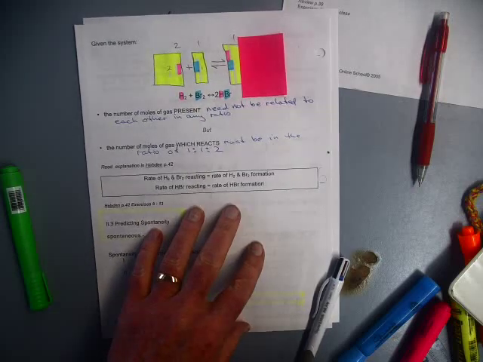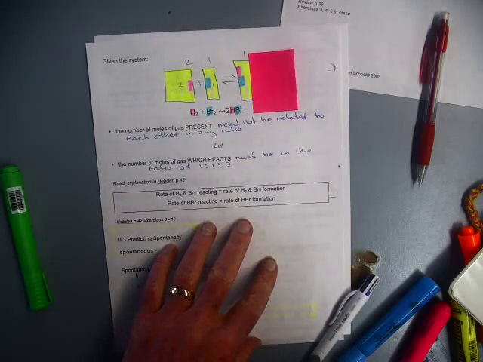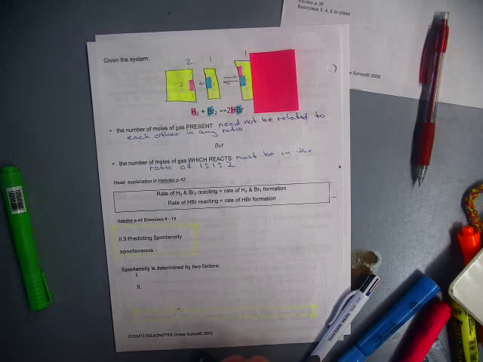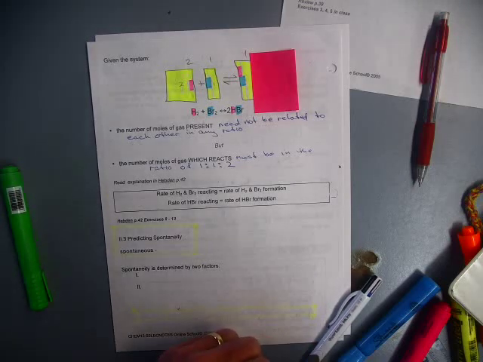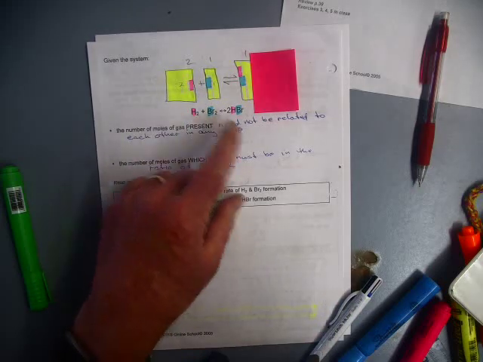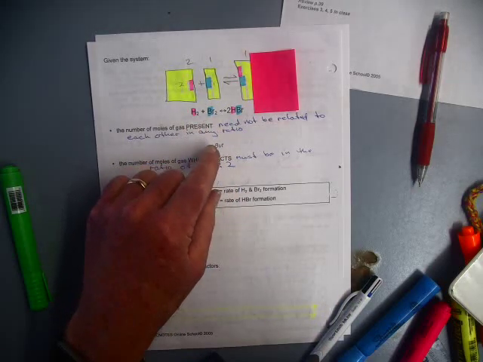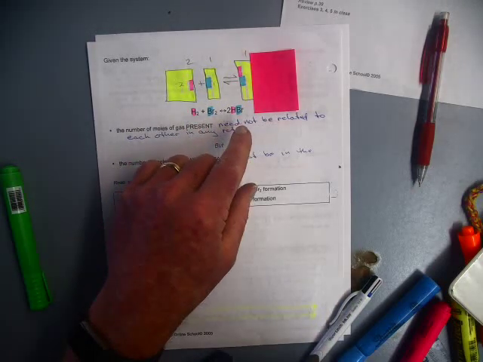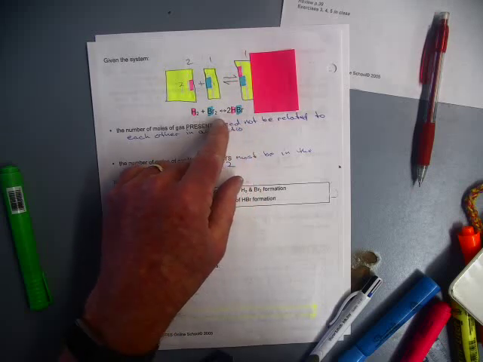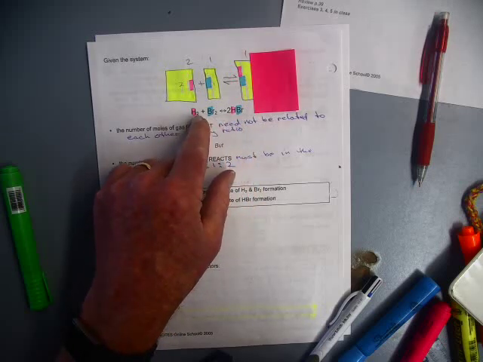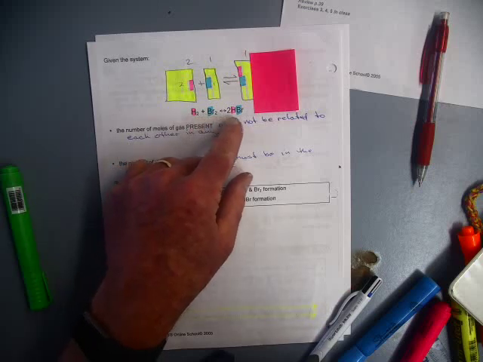I'm just going to back up and make a few comments. On page 4, this diagram represents the fact that, given a chemical reaction, the chemical reaction only tells you how something is going to react together.